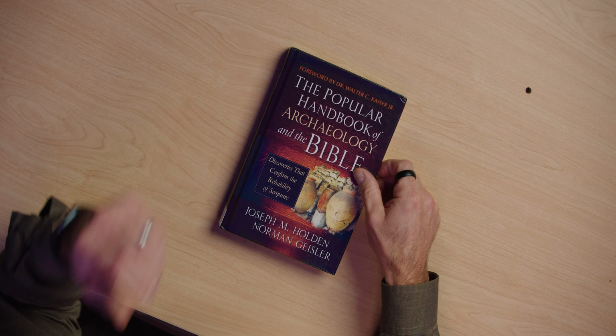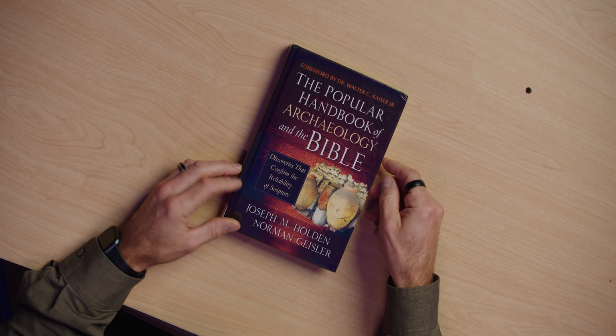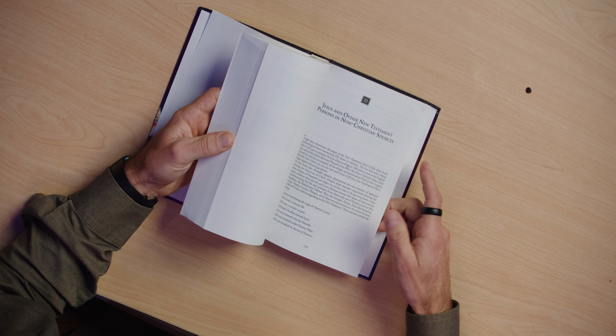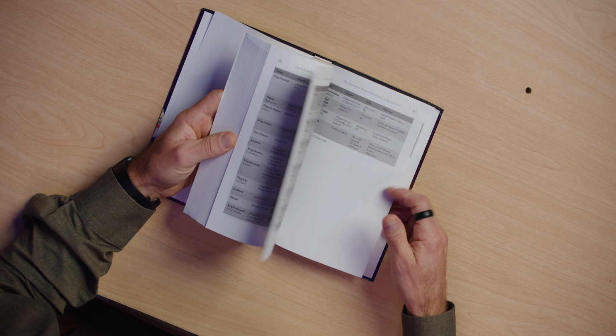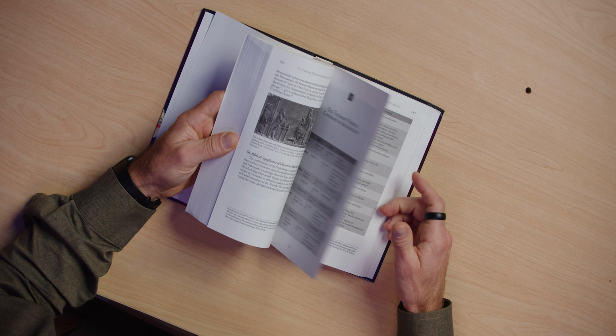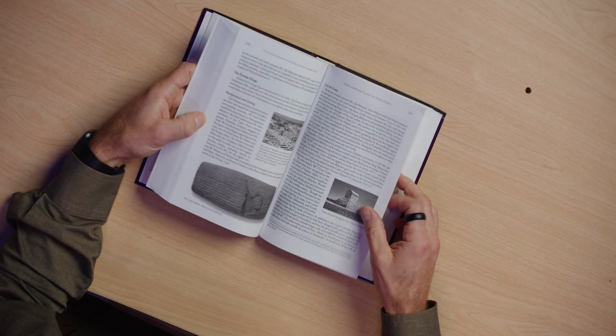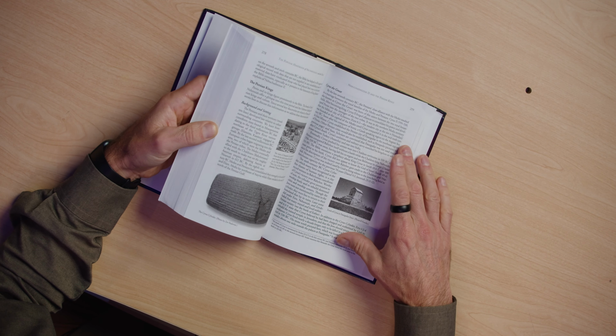So having a useful map like this can also be a really helpful resource to visualize the scriptures. Another one, as we're talking about a handbook, I have a popular handbook of archaeology of the Bible. This is very similar to a Bible atlas, so I don't want to spend too much time on it, but as you open it up, we'll just thumb through here. They're going to show you some charts, again, relief cuts or cylindrical inscriptions.